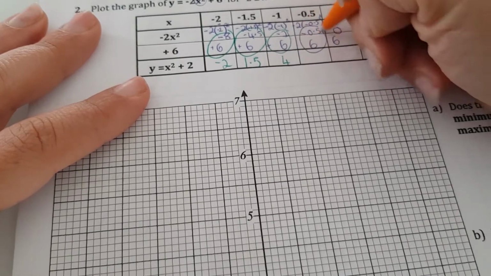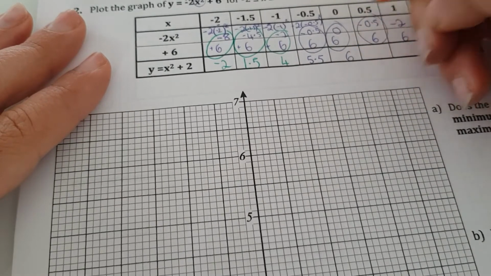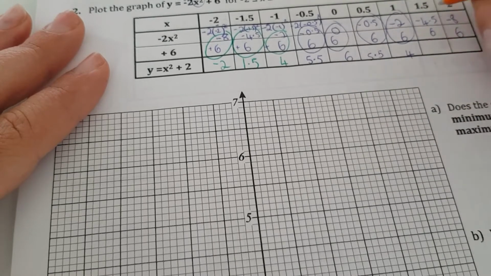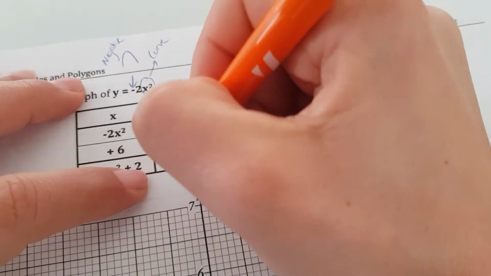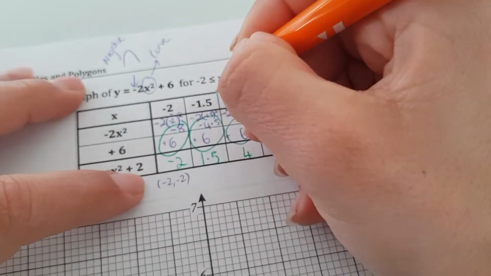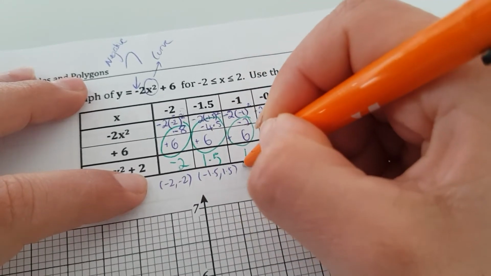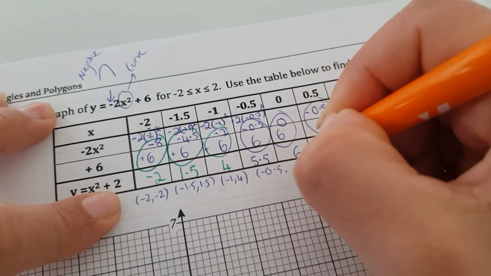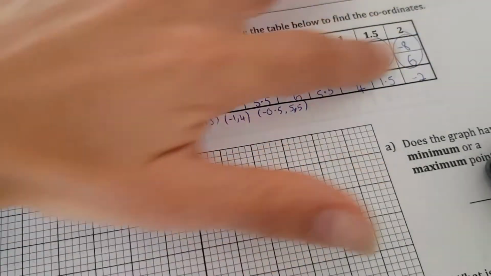Okay, 5.5. 6. 5.5. 4. 1.5. And minus 2. Okay, so we have x comma y. X comma y. X comma y. X comma y. Okay, etc, etc. And we have all the coordinates over there.